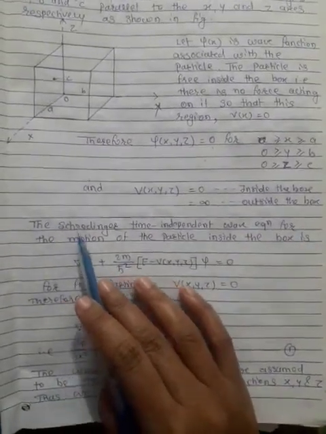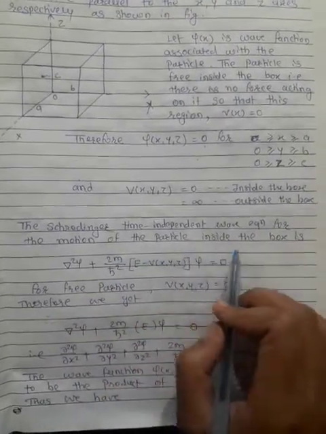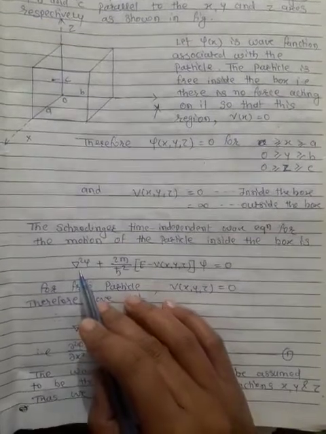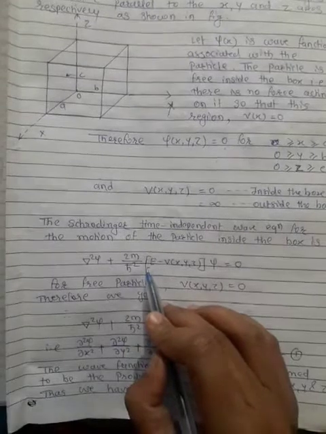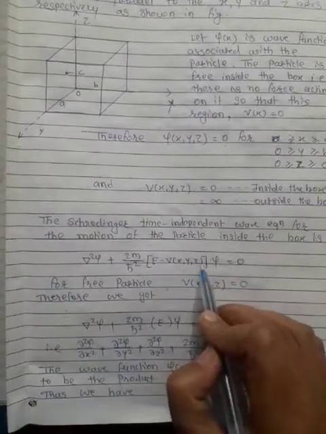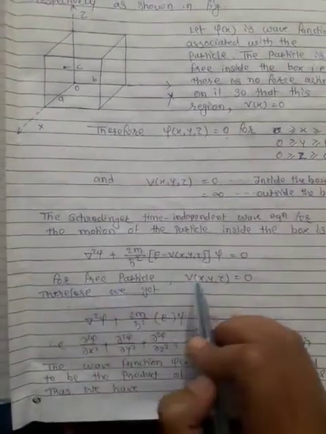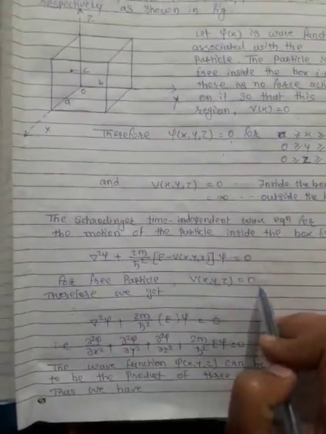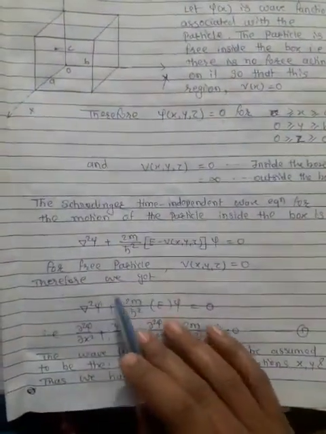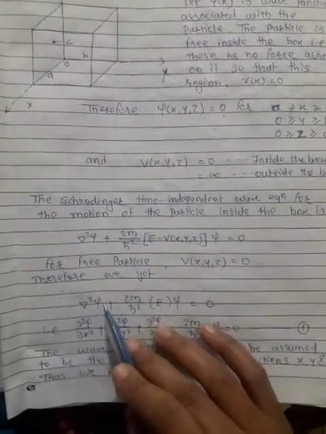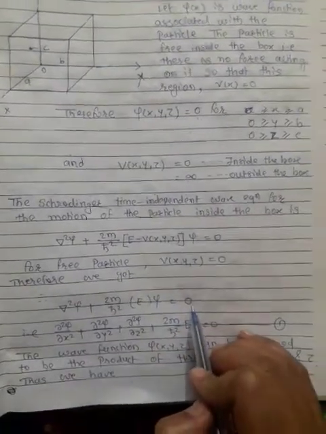Then consider the Schrödinger time-independent wave equation for the motion of the particle inside the box: del squared psi plus 2m upon h cross squared, in brackets E minus V(x, y, z), times psi equal to 0. Now for a free particle V(x, y, z) equal to 0, meaning the potential becomes 0 inside the box. Then we can write the equation like this: del squared psi plus 2mE upon h cross squared into psi equal to 0.